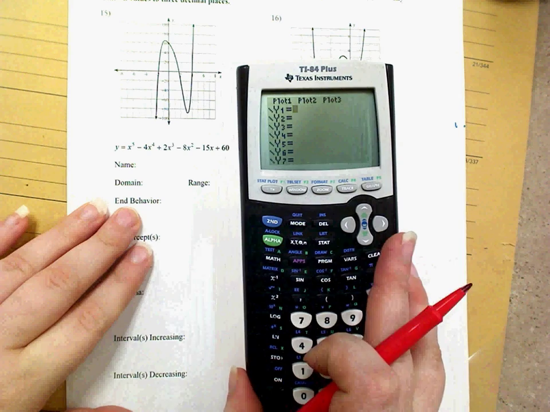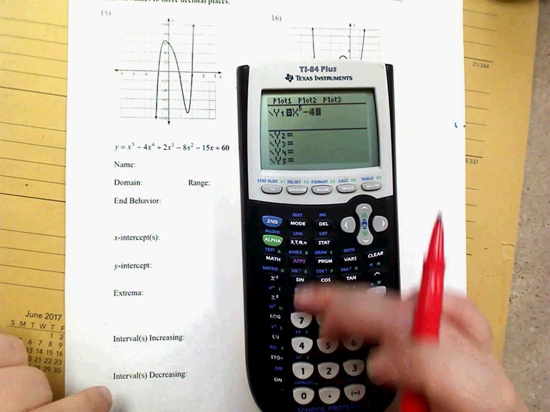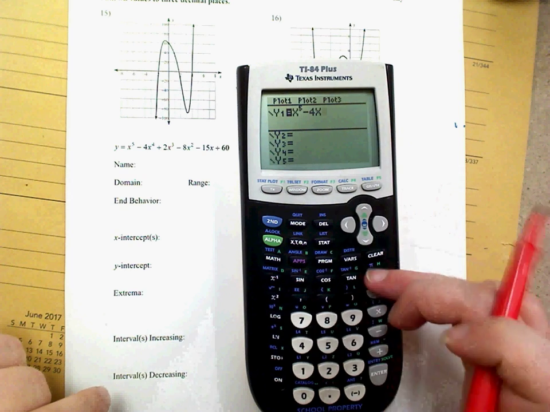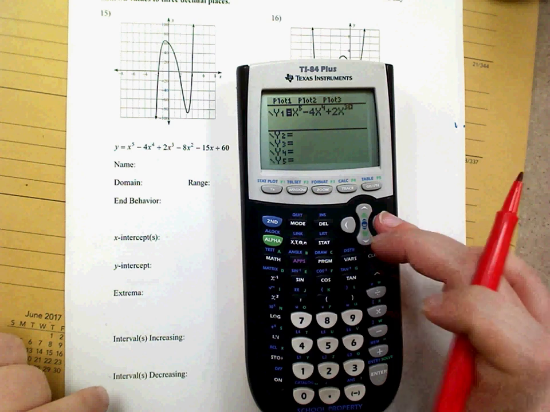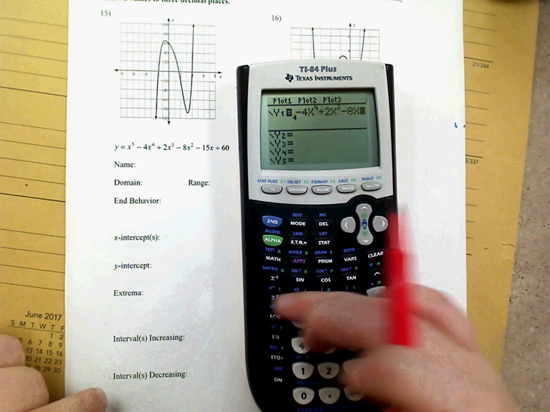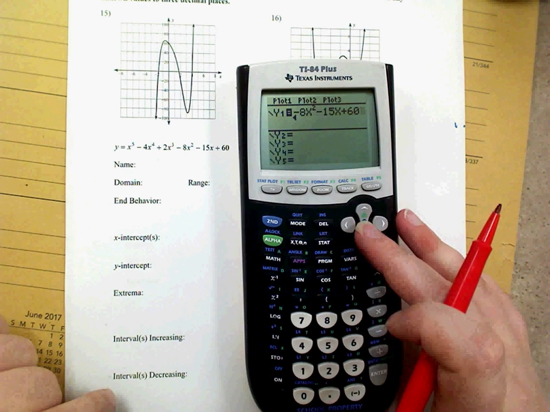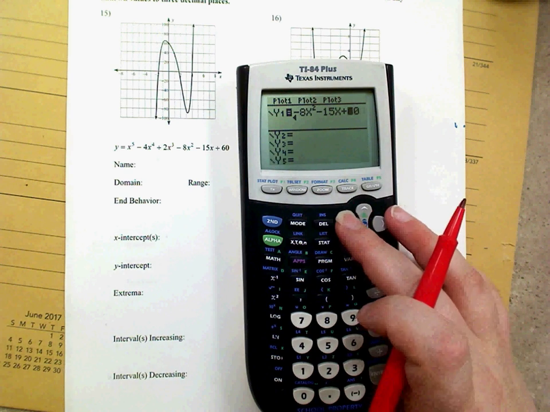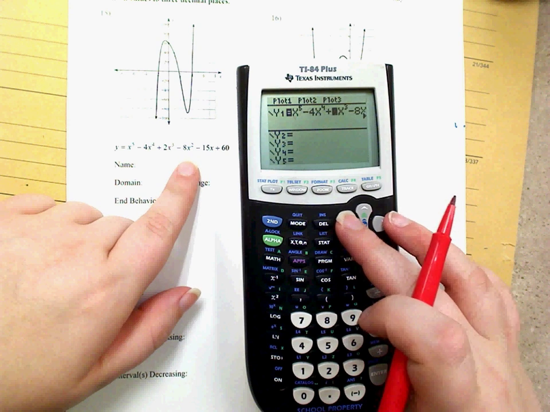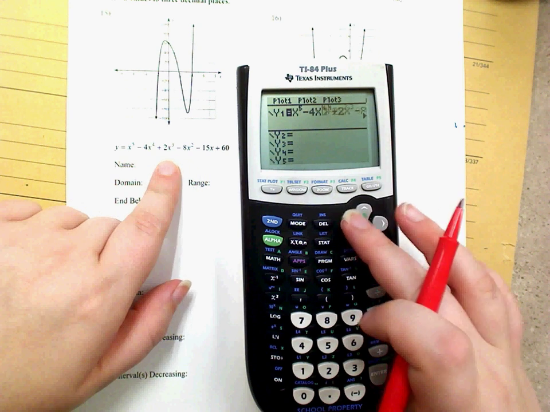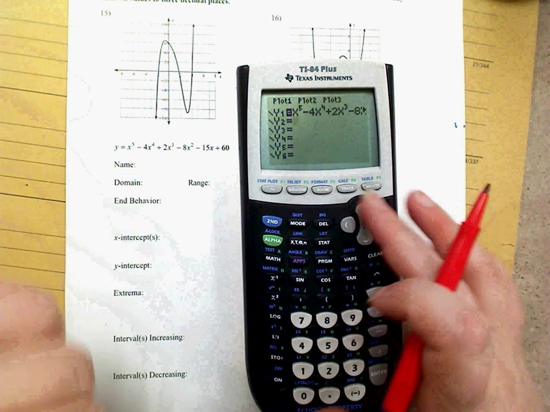Alright, so let's go ahead and type it in. X to the 5th minus 4x to the 4th plus 2x cubed minus 8x squared minus 15x and then plus 60. It's very important that you check that you typed in the right function, because if you're off just a little bit and I can't figure out how you're off, then it's just wrong. So you need to be careful about that.